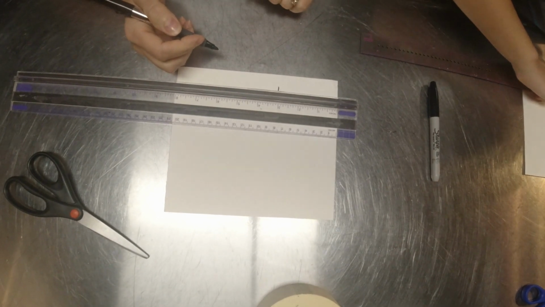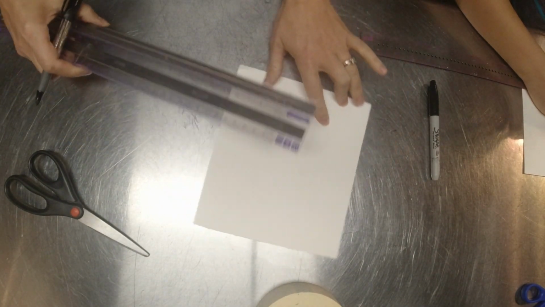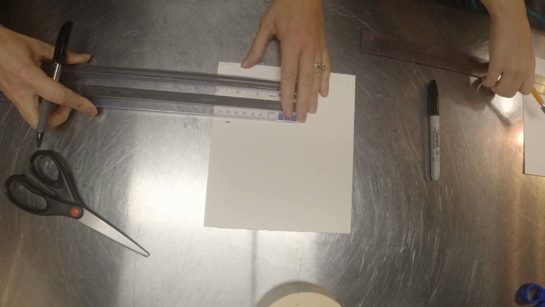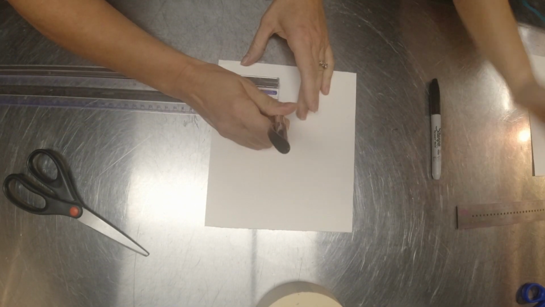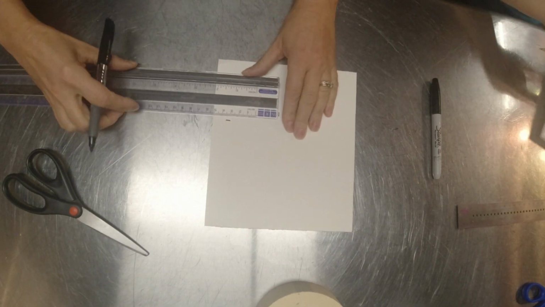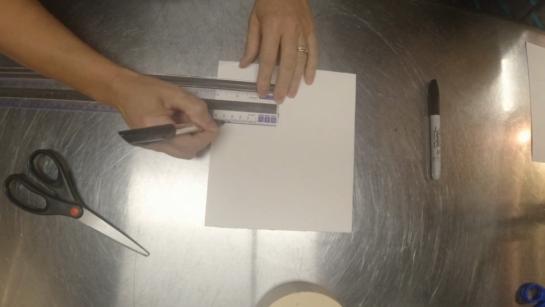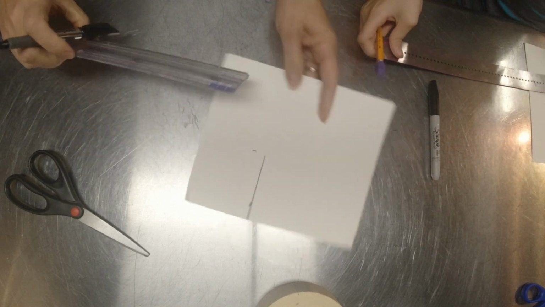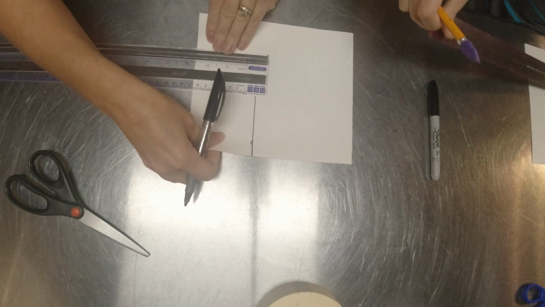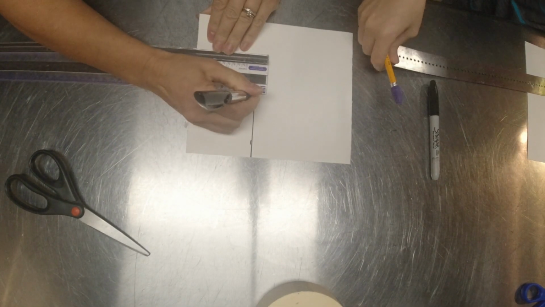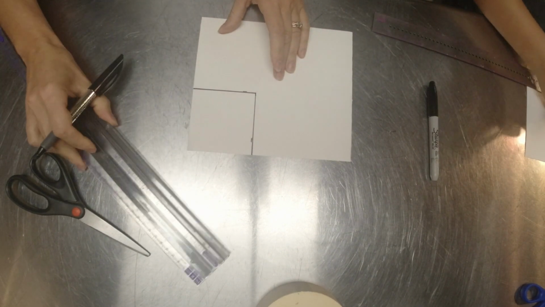And then from the other side, make a mark at 3 inches. And then you're just going to draw your lines, okay? Like this? Yep, just like that. It is a little bit more difficult because it's magnetic, but I thought it would help you. Super difficult.